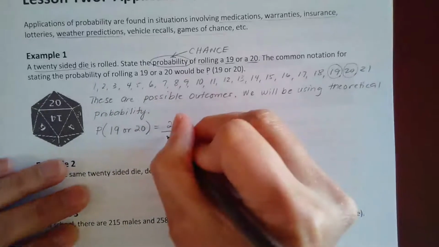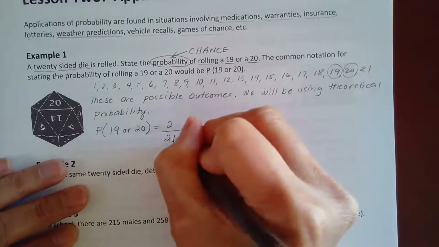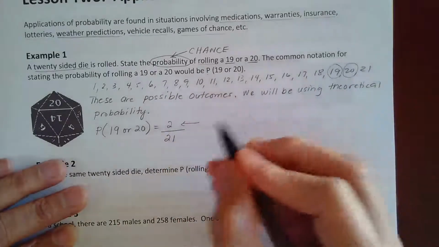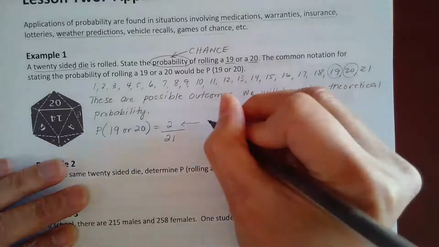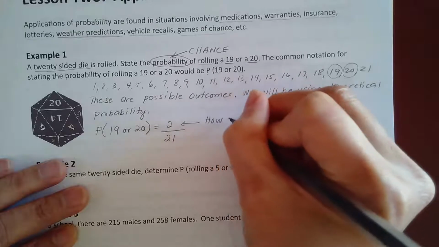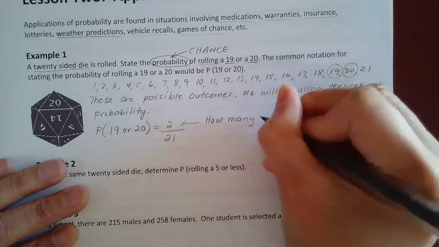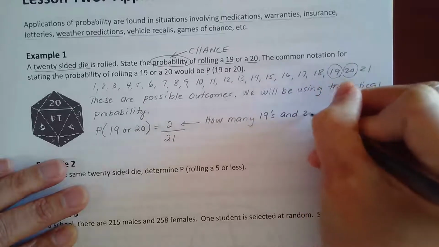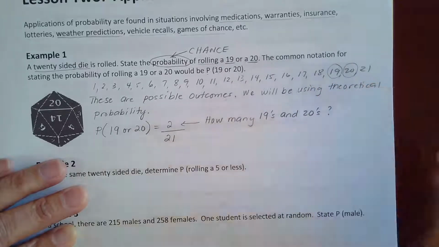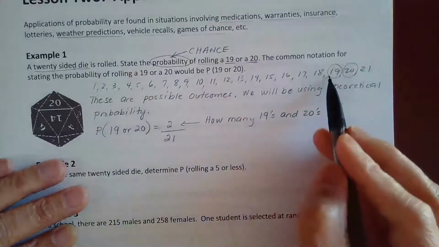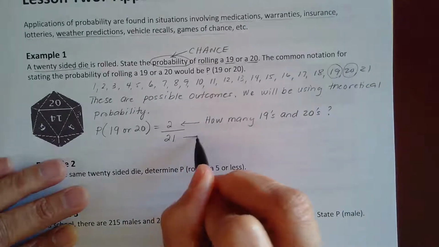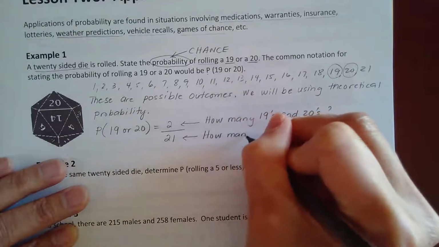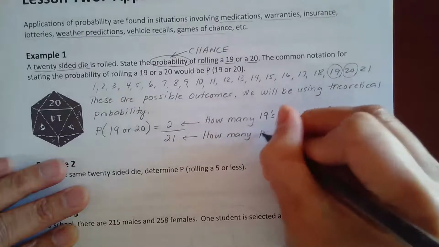That would be 2 out of 21. The 2 is how many 19s and 20s there are, one for 19 and one for 20, and the 21 is how many possible outcomes.